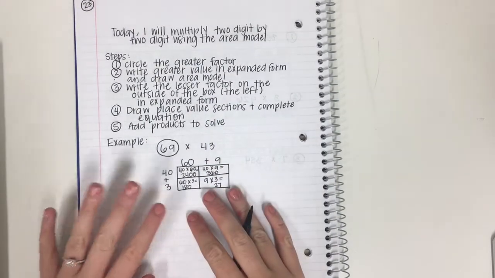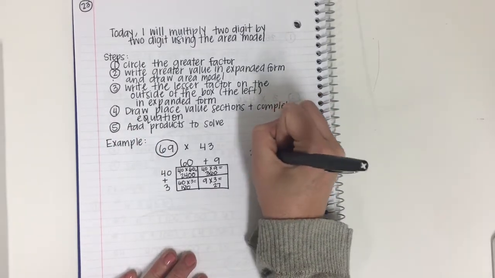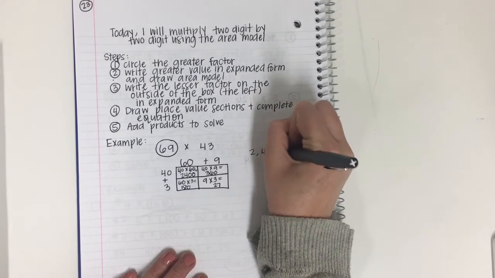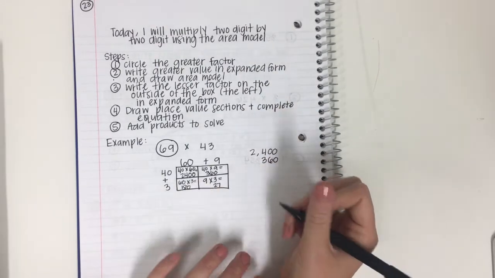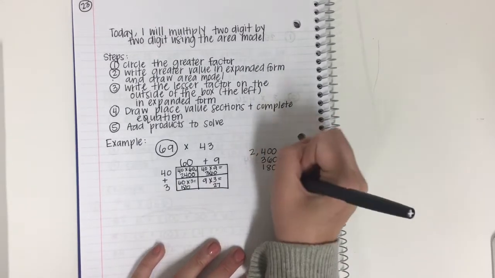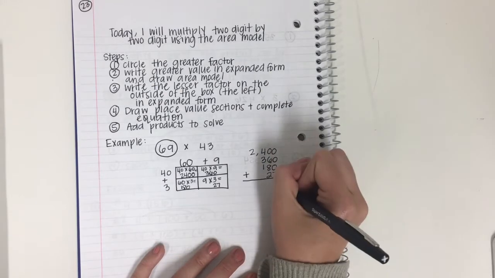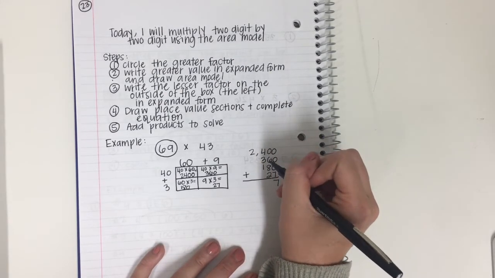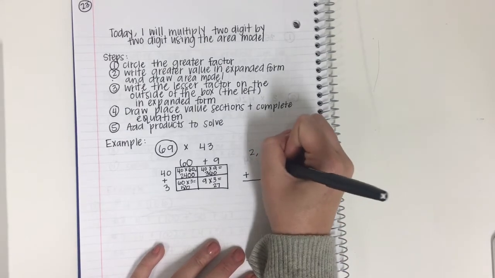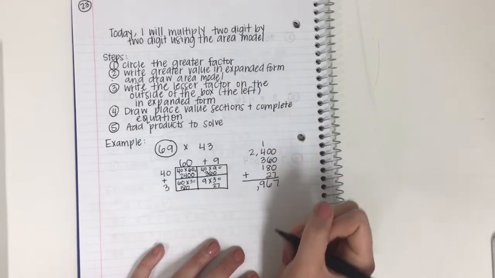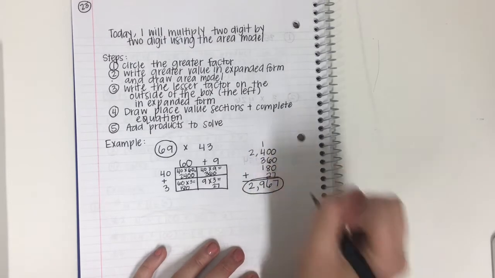Now I'm not done. Now I need to add the products to solve. So I'm going to go to my space over here, and I'm going to line up my place values. So I have 2,400, then I have 360, so I need to line it up in the hundreds place. Then I have 180, then I have 27. So 7, 8, 9, 10, 11, 12, 13, 14, 15, 16, carry the 1, 4, 5, 6, 7, 8, 9, bring down the place value, 2. So my final product is 2,967.